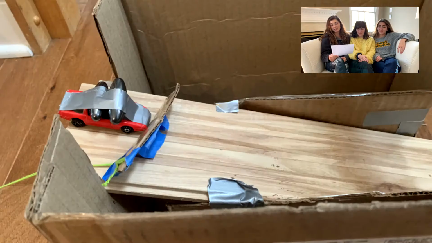After the piece of cardboard is pulled away and the car is released, it then rolls down an inclined plane. So the car has potential energy because it's at the top of an inclined plane, and then the removal of the piece of cardboard removes the normal force acting against the car. So then the car can move down the inclined plane.